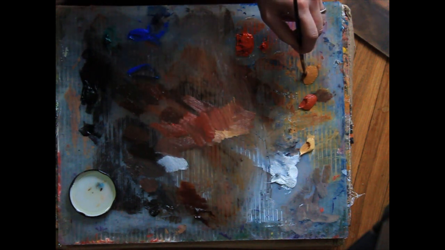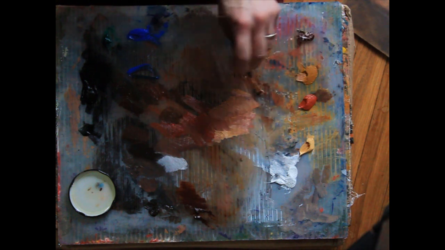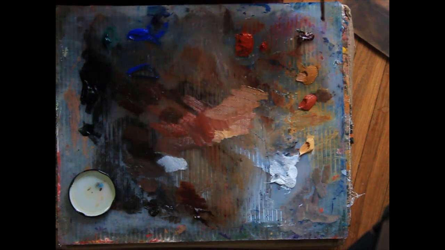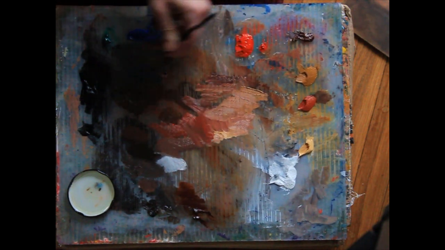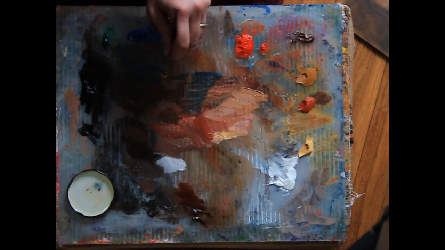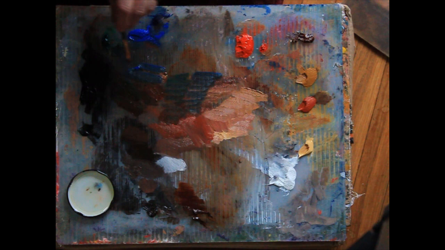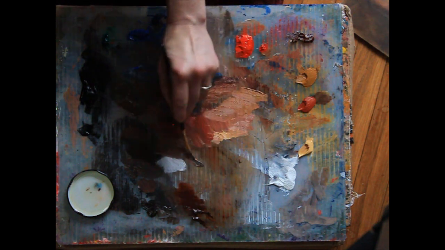Now flesh is deceptively neutral. So what we're going to do is I'm going to bring in a range of yellow ochre. There's a little bit of sienna. Let's pull some of that cobalt across. A little bit of green. Can you see that what I'm doing is creating cool and warm middle tones?